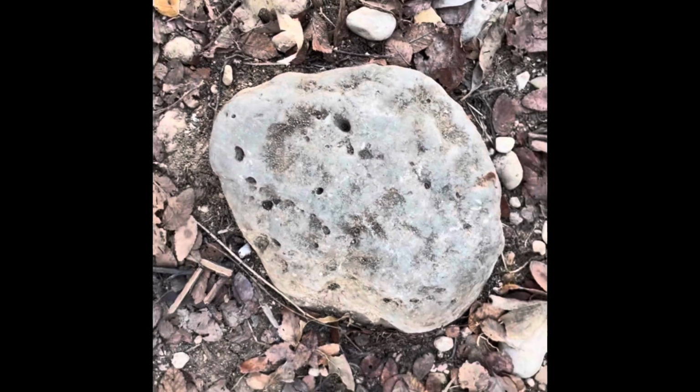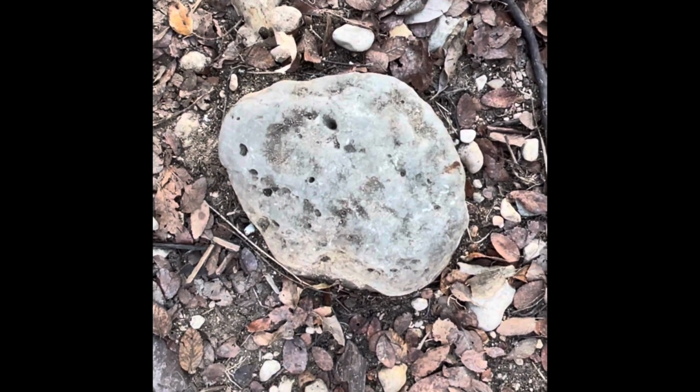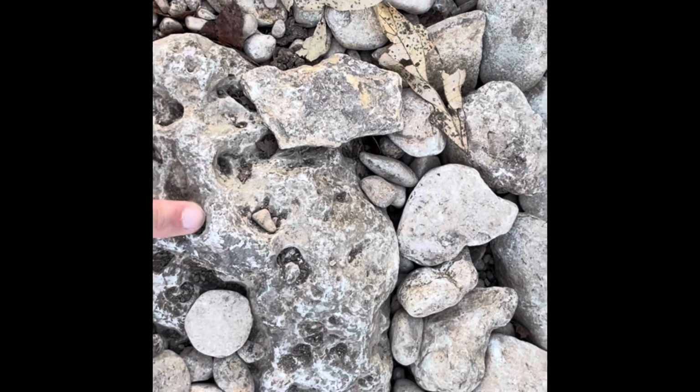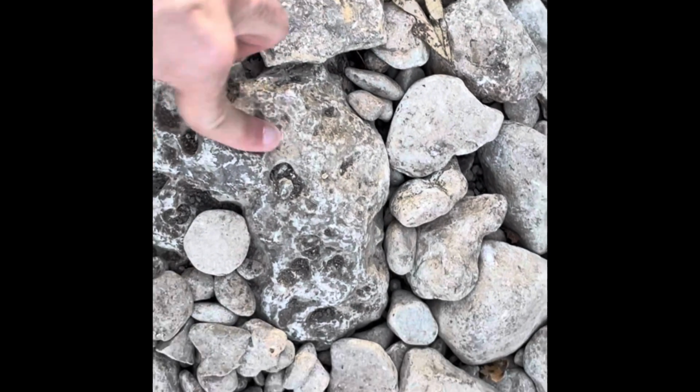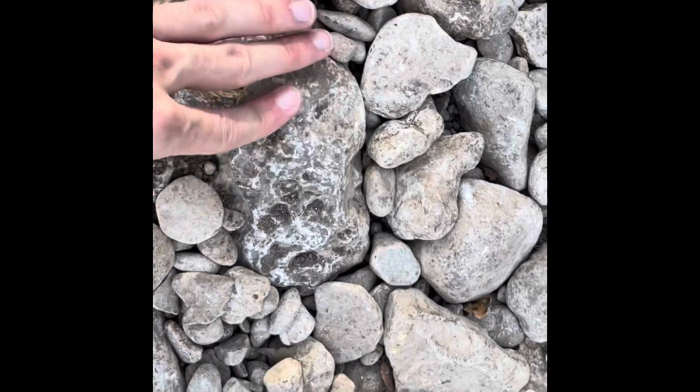Now with this clip, this is a rock with very little chemical weathering. You're starting to see the first signs of it. Then here we have a rock which is much more affected by chemical weathering. I try to clean it out to show the depth of the holes and all that. But yeah, pretty affected by chemical weathering.